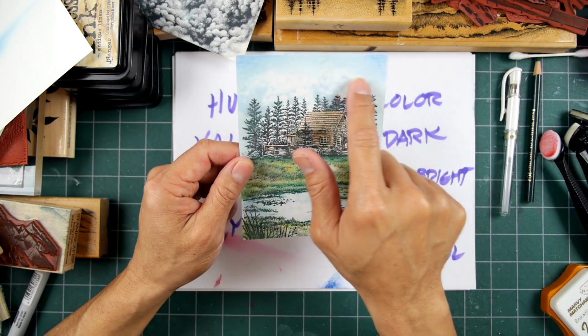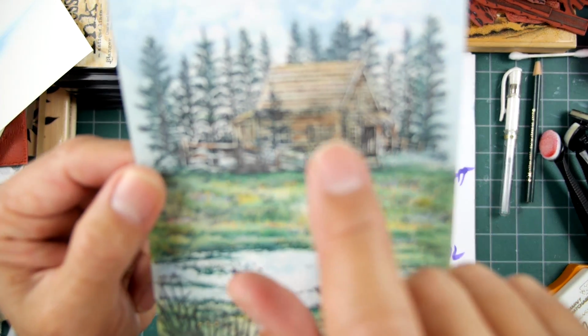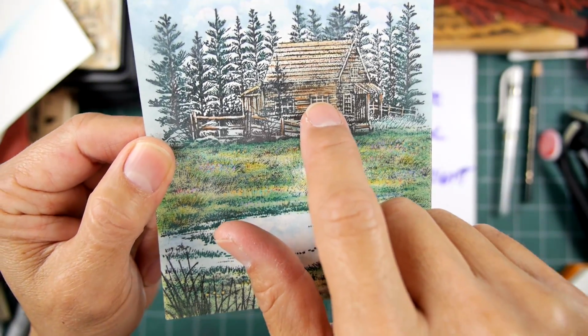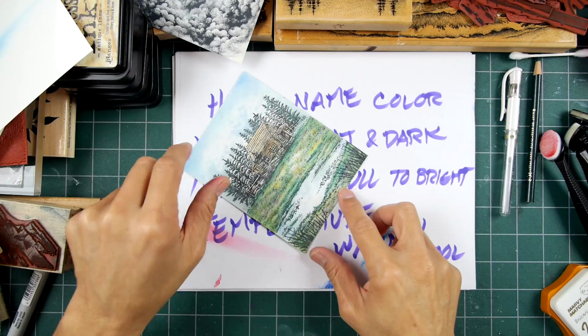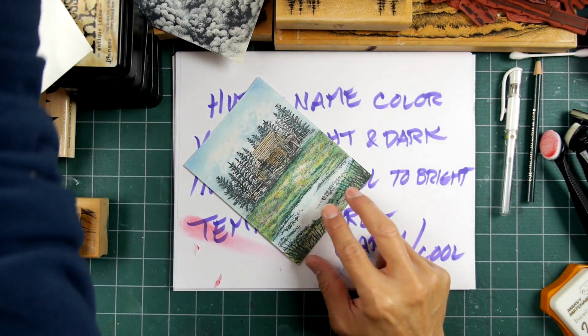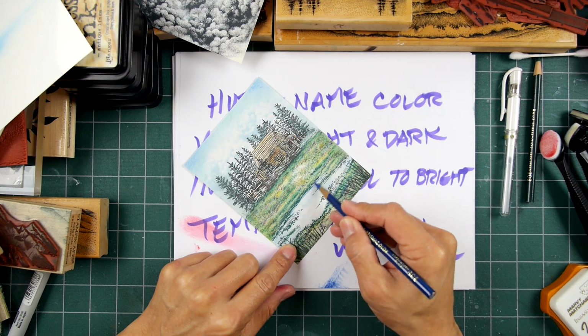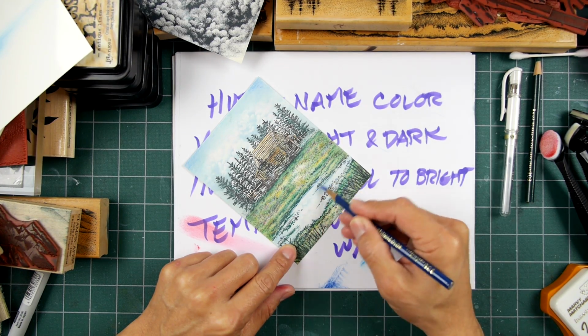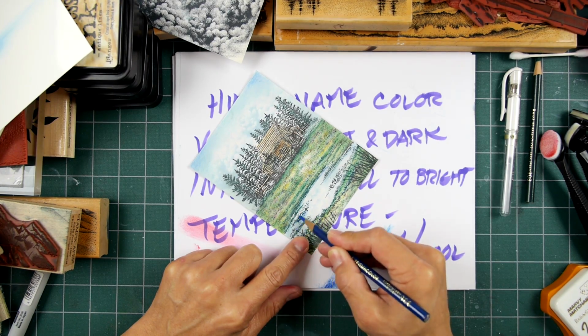So I have light and dark sky, clouds are lighter than the surrounding area. I have a light and dark cabin, and I have a light and dark grassy area right here. I didn't put too much light and dark in my pond, but let's say right here on the edges of my pond, maybe I have a little bit more of kind of shadowy areas in that.